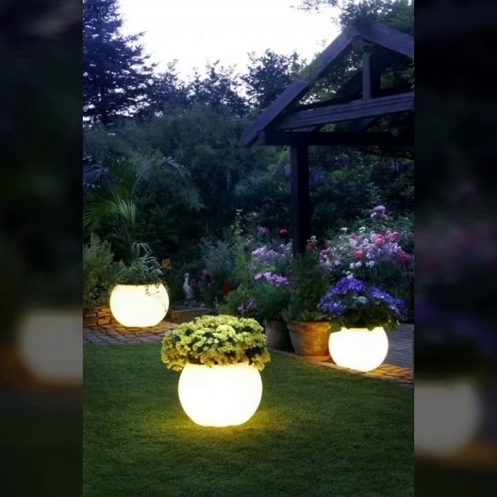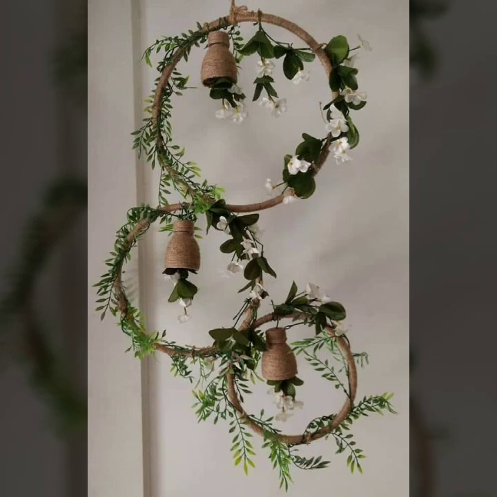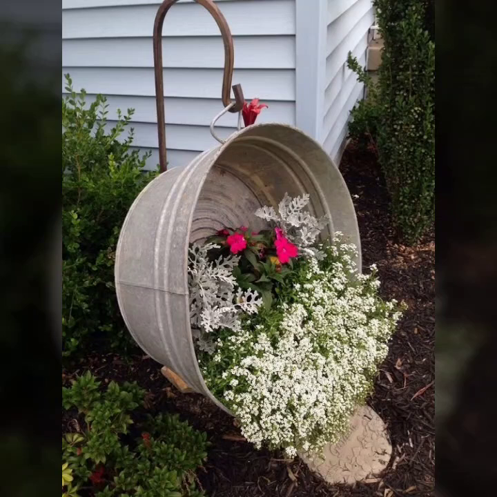Decorations can reflect personal style, cultural themes, or seasonal changes. A well decorated garden not only adds beauty to a space but also provides a peaceful retreat for relaxation and leisure.